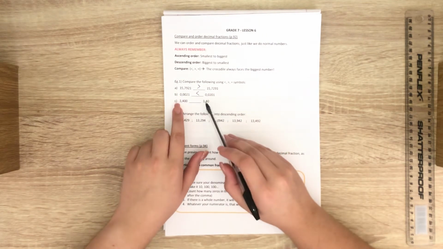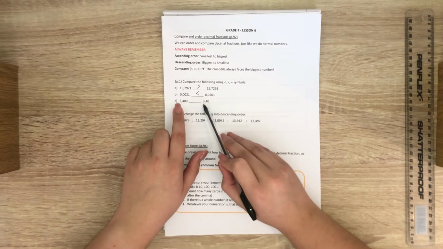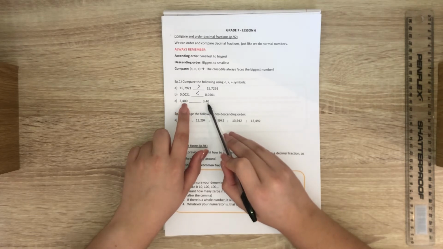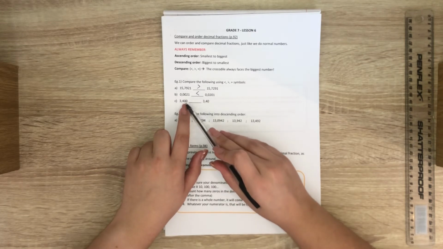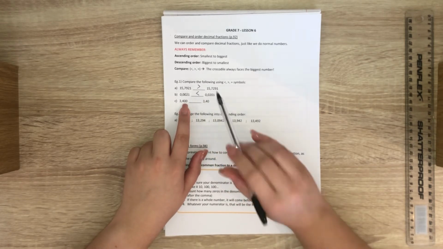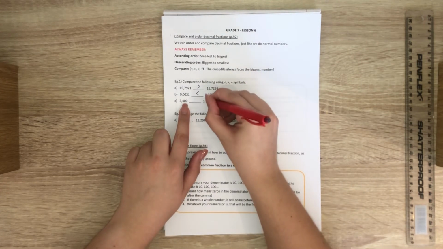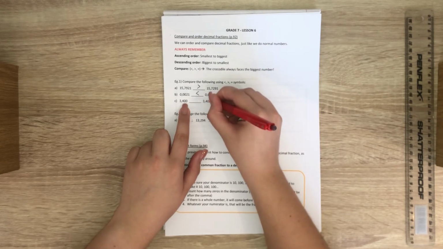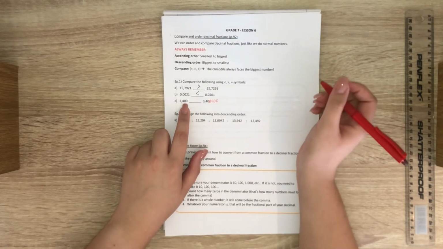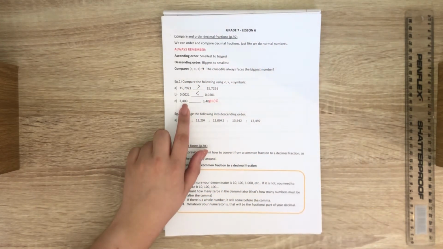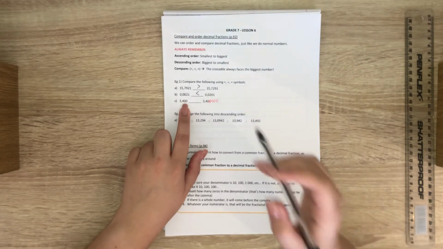Okay, the next one, we've got the whole number 3 and 3. Then we have the first decimal place, 4 and 4. Then 0, 0. So far it's exactly the same. Now we get to the next decimal place. This one has a 0, but this one has nothing. Now what I want you to take note of, any decimal, I can add a 0 on the end and it means the same thing. I can put 5 zeros on the end and it will mean the same thing. Zeros on the end of a decimal, the fractional part, don't affect the actual decimal.